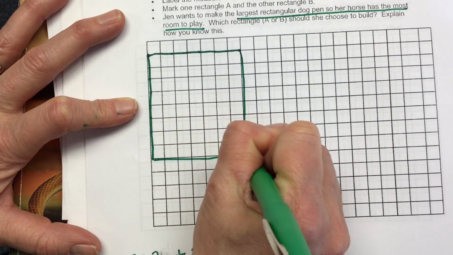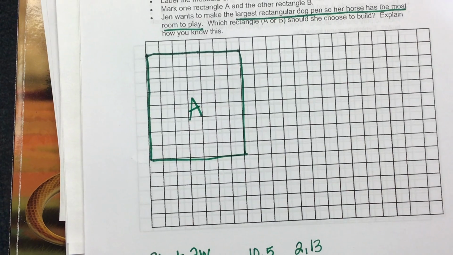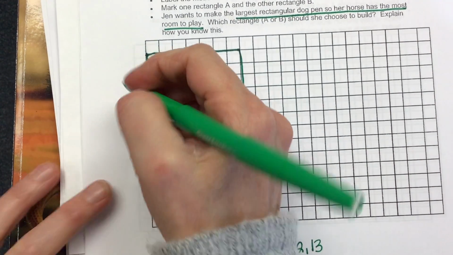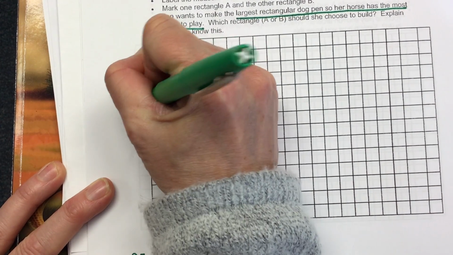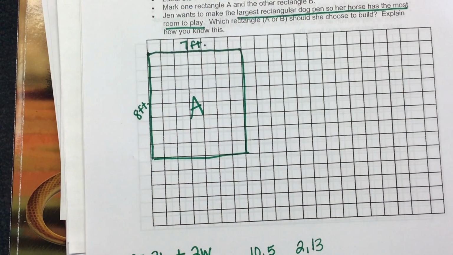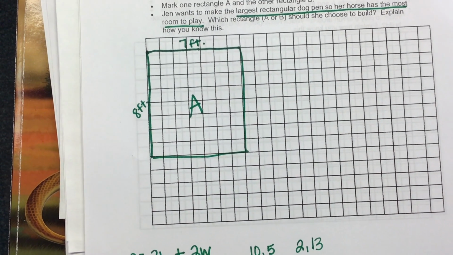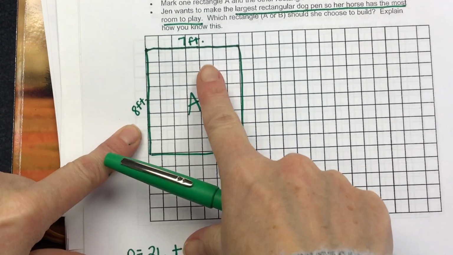And we're going to label it rectangle A. You also need to label the dimensions. This is 8 feet and this is 7 feet.